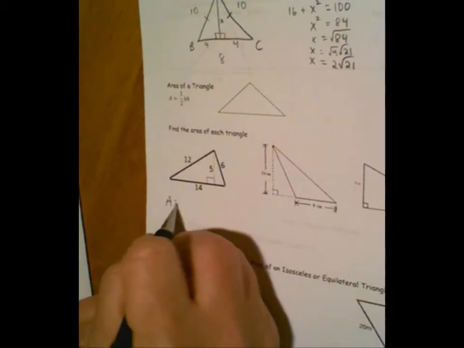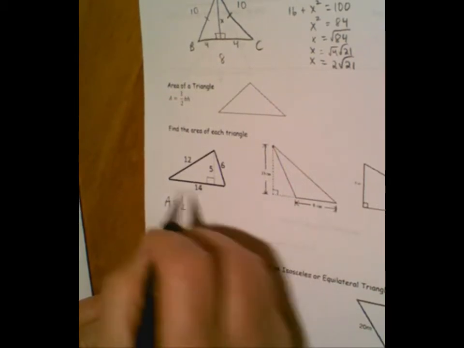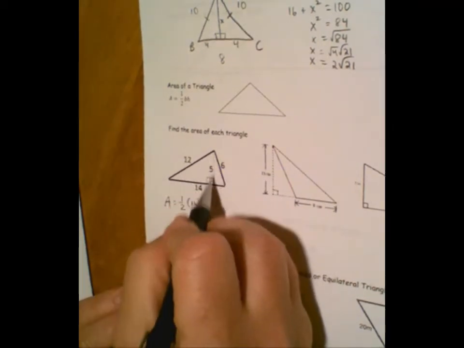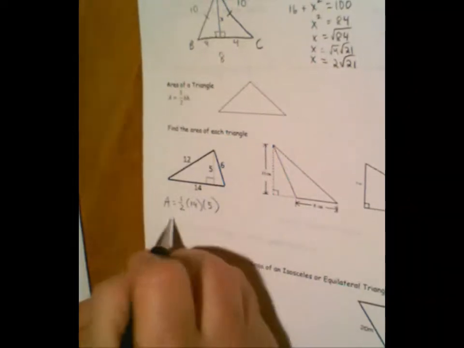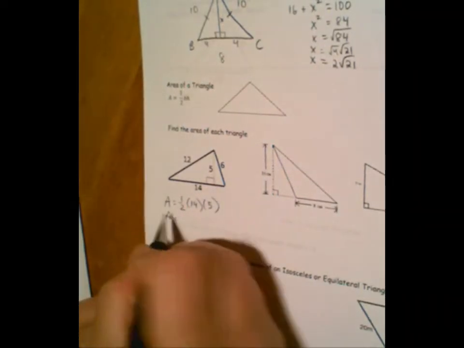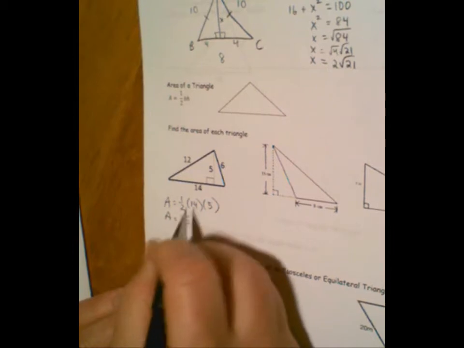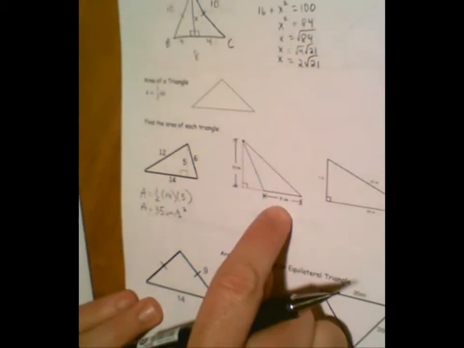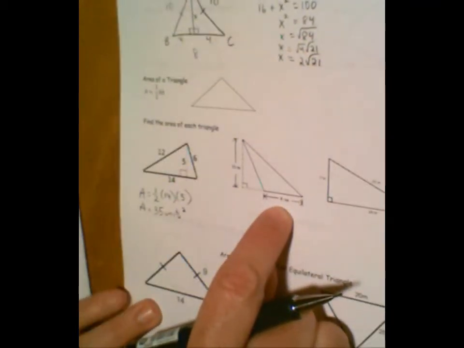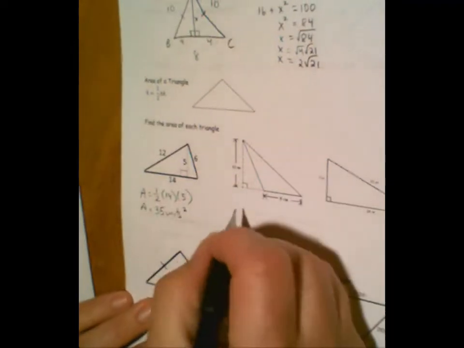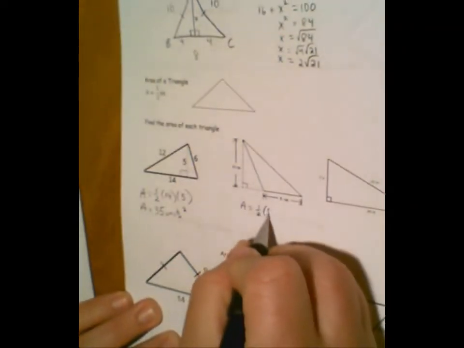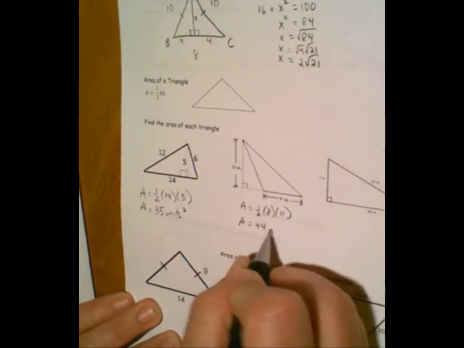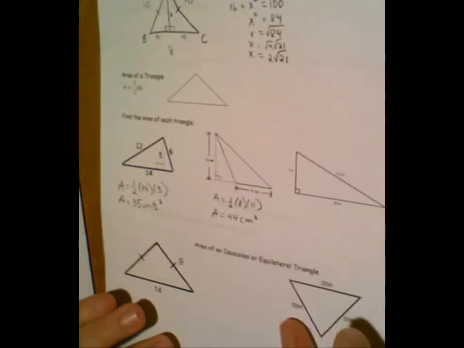So here, the area is equal to 1/2 base times height, 1/2 times 14 times 5. The height has to be perpendicular, not slanted. So it ends up being 35 square units. Okay. Here, they love this question on the ACTs. It's where the altitude is on the outside. But once again, 1/2 times 8 times 11. The area is equal to 44 square centimeters.